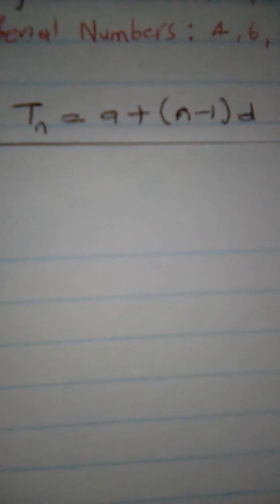So the next logical step is to write out this property: Tn equals a plus n minus 1 multiplied by the common difference. So that's the question statement.